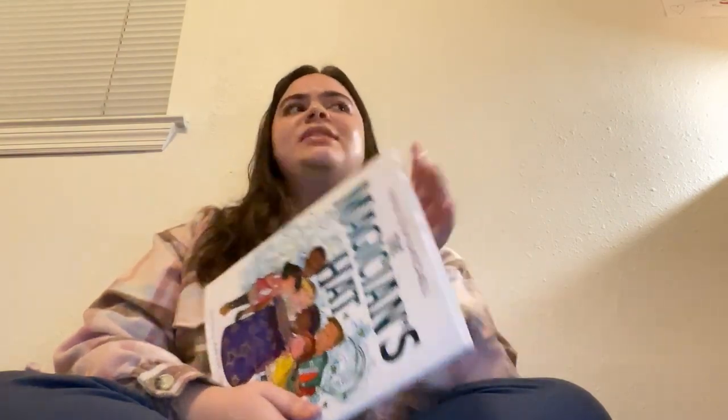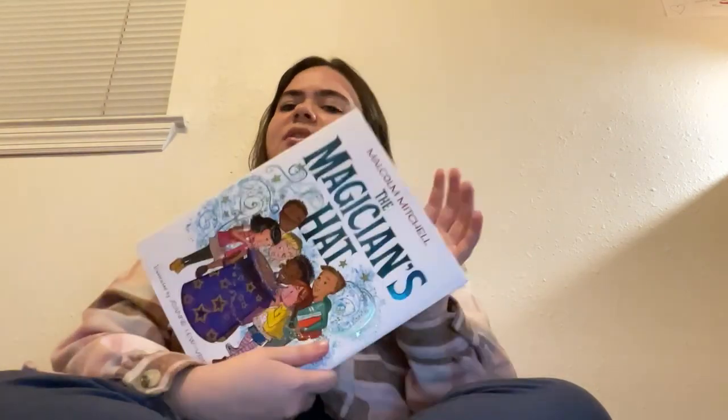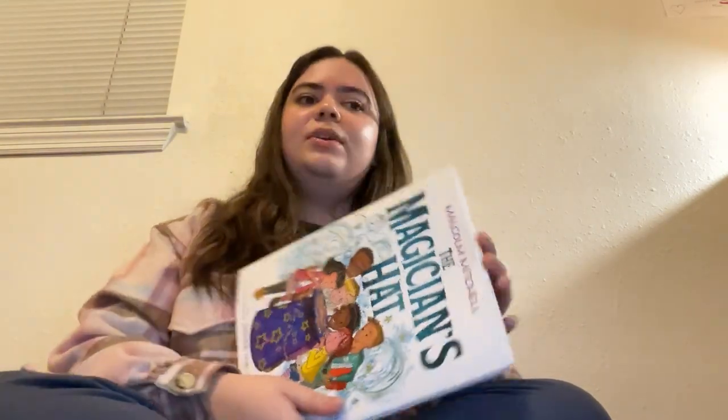So if someone was to ask us, what is the Magician's Hat about? We could tell them that there was a magician, who was one of our characters, who came to Family Fun Day, which is our setting, and put on a magic show where he helped kids understand what they wanted to be when they grew up. He showed them the magic of books. And that's how we retell the story, using those key details.